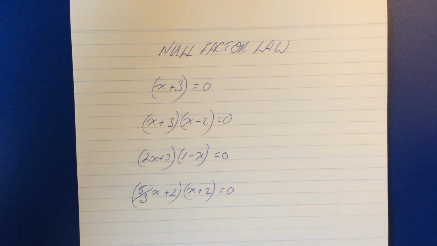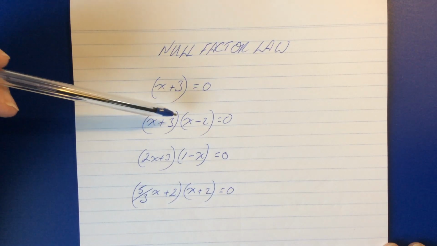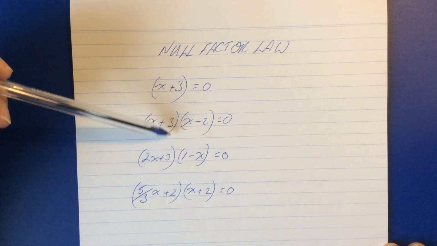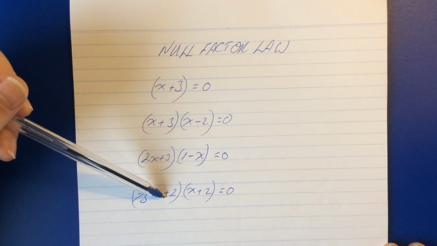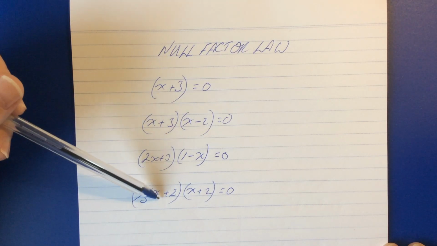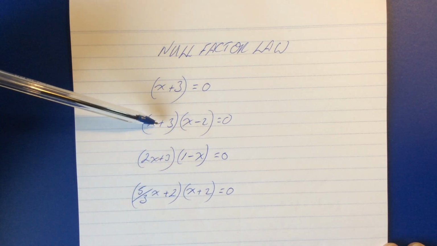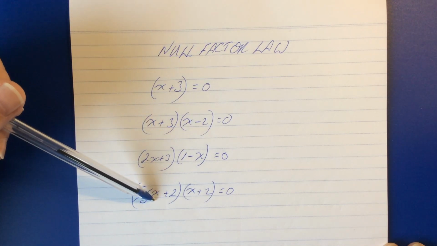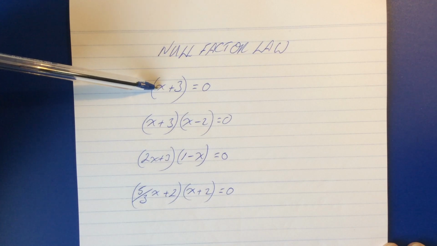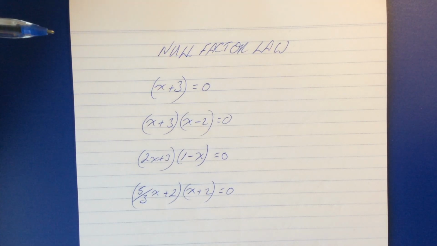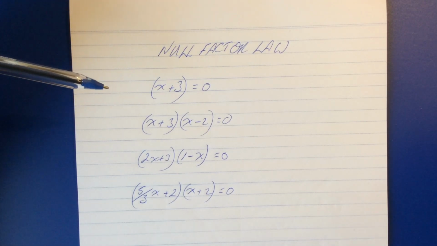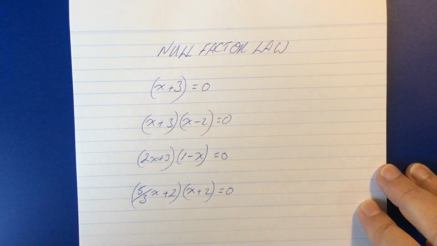Well, you'll see that these three equations here are quadratics of one sort or another. This is a linear equation, and null factor law doesn't really apply as such theoretically, but practically it has a use.